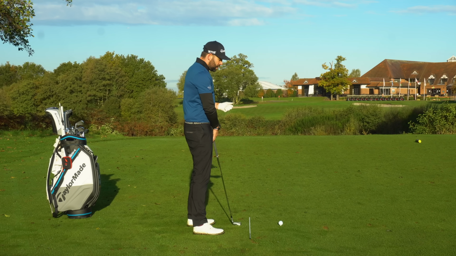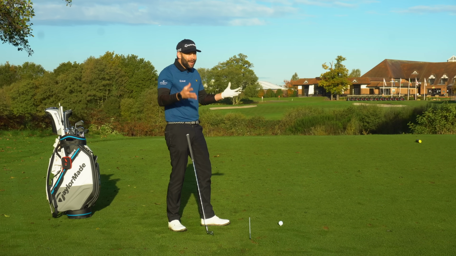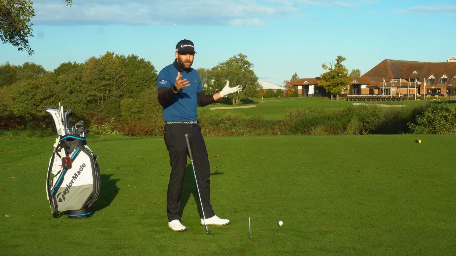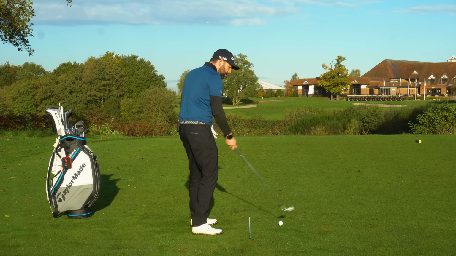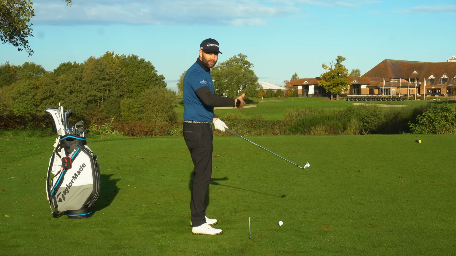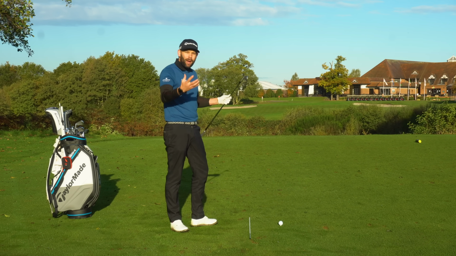Those of you out there who are really struggling with consistency, you're probably trying to balance 4 to 5 things in your golf swing. You might have an aim which is left, you might have an over-the-top move which is left, you might have a weak grip which is right, you might have a hold-off which is right, and all these things you're trying to balance.